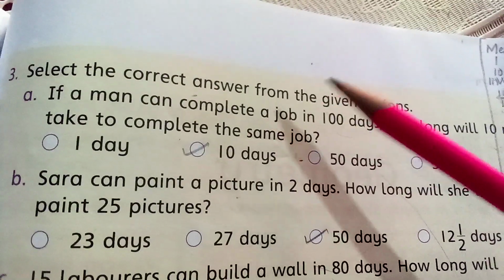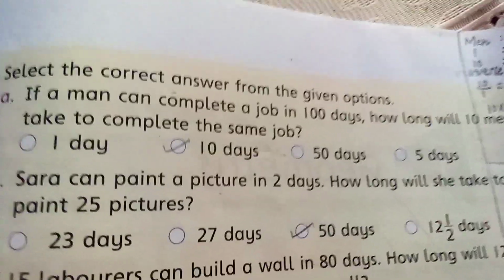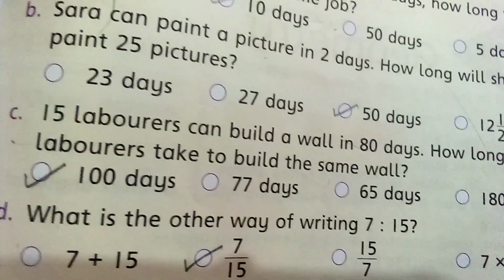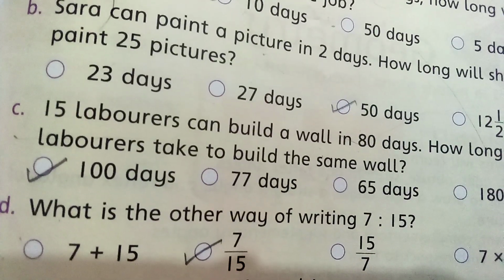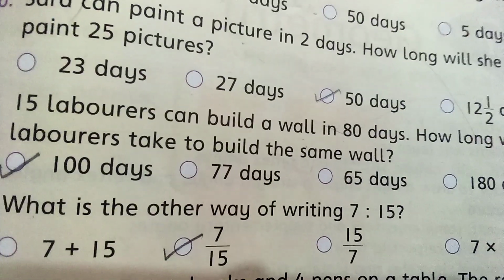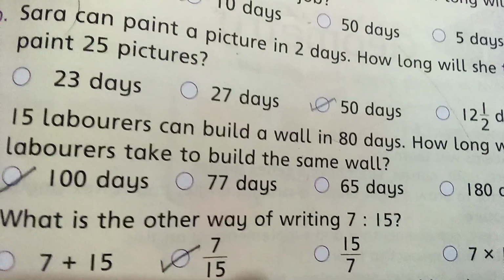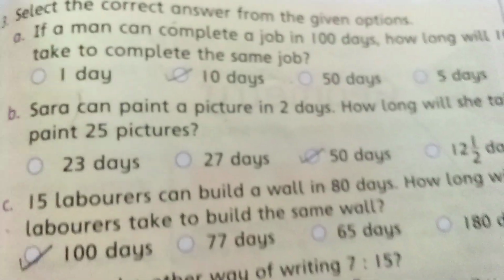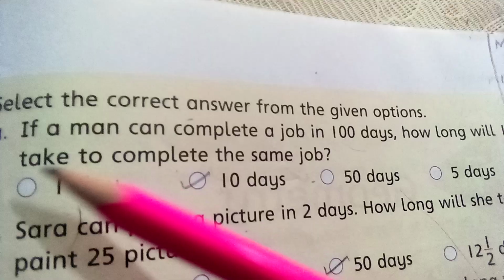And what is an inverse proportion? Inverse proportion is when one quantity increases as the other decreases, or one quantity decreases as the other increases, they are said to be inversely proportional. Now here you can see one quantity will increase but the other will decrease.